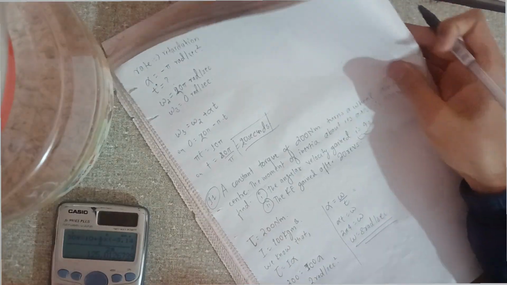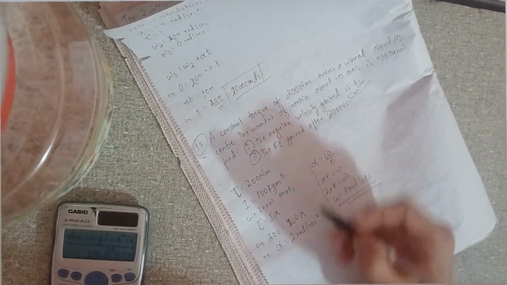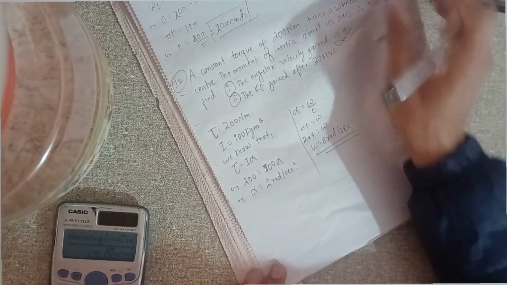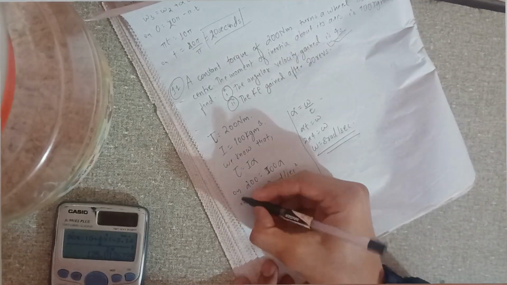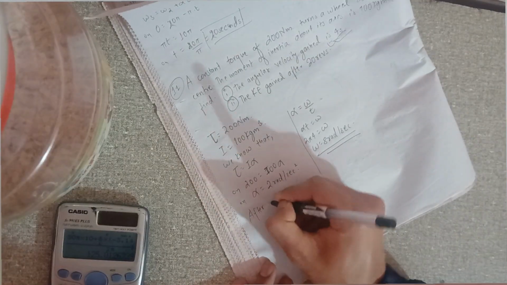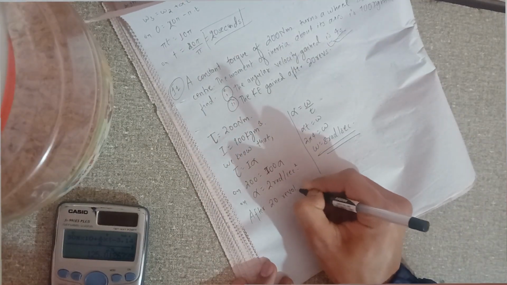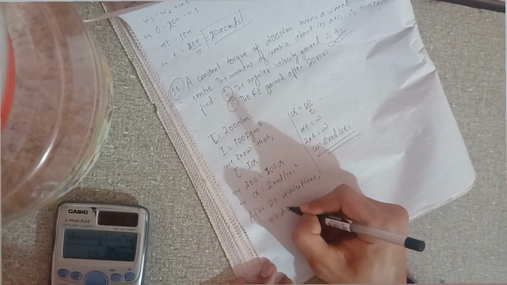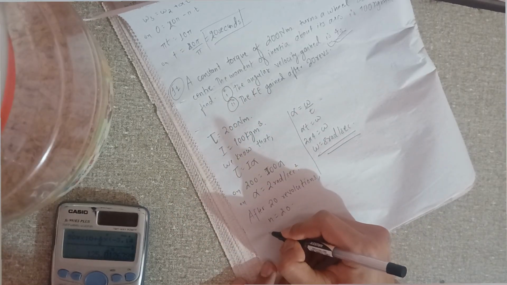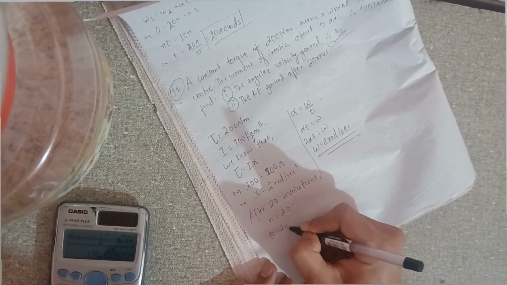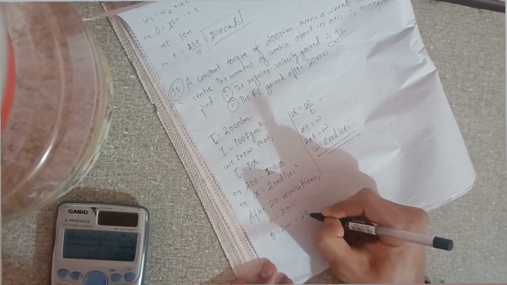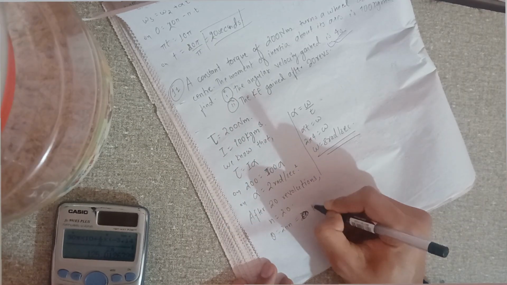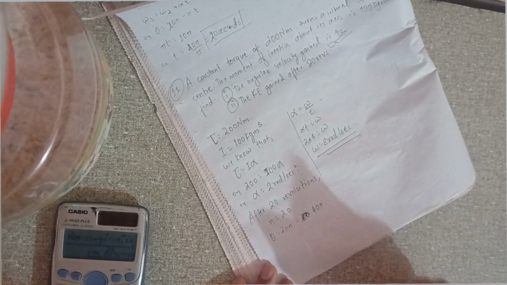The angular velocity gained in 4 seconds. But now we need to find the kinetic energy after 20 revolutions. After 20 revolutions, the value of n is equal to 20. So we can find the value of theta, which is 2 pi n, which is 20 into 2 is 40, right? 40 pi. Theta is 40 pi.